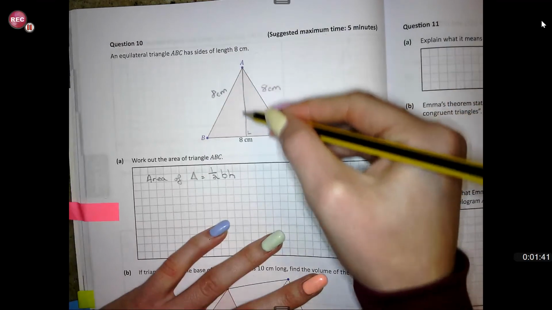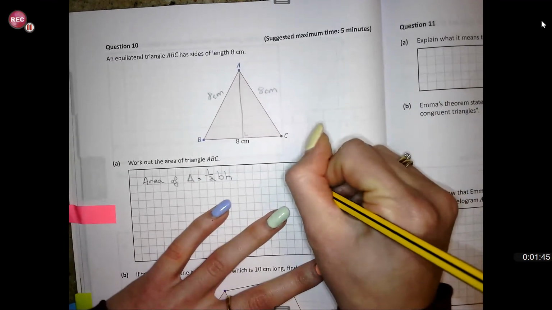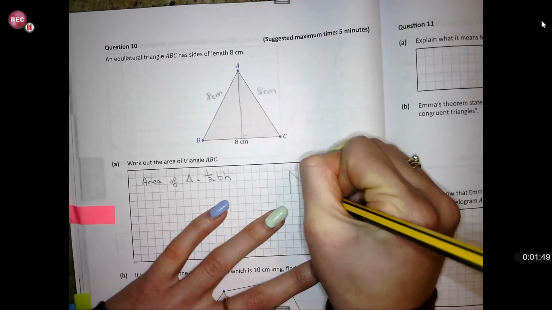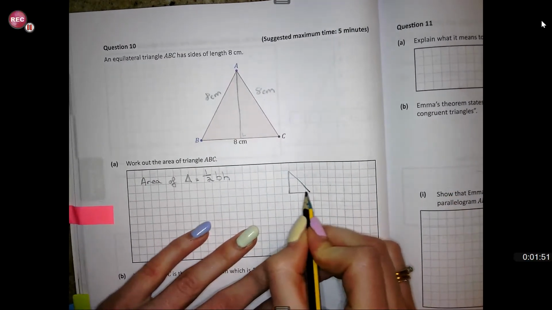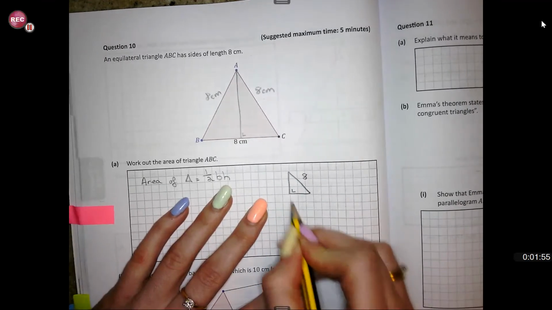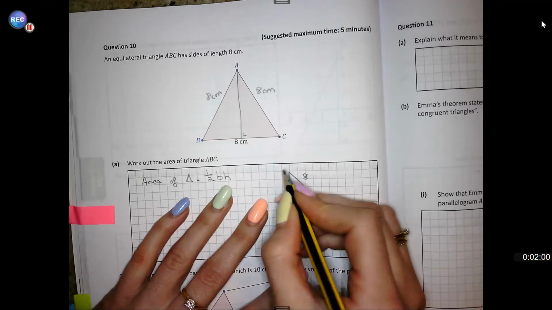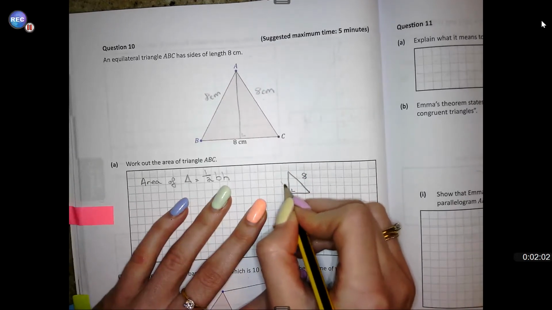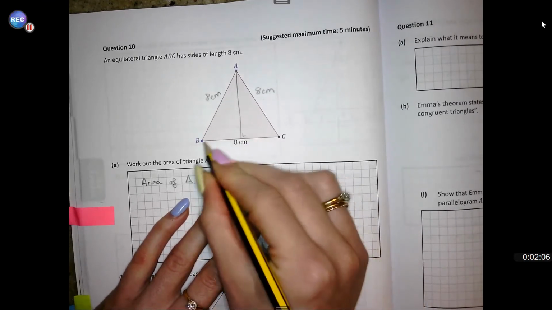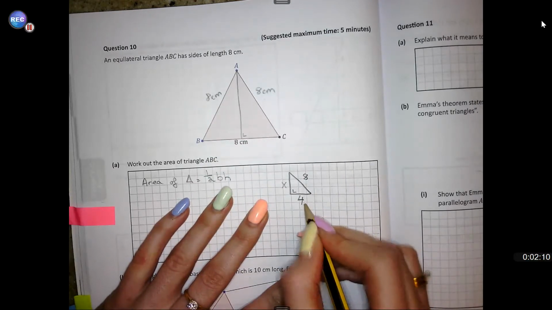So this line comes down and it halves the base. So I'm just going to draw myself this side of the triangle. So if I drew that here, here's my right angle, here's 8. This is what I'm looking for. This is the height. We'll call it x. And this would be 4, because if the base is 8, this small triangle would just be 4.